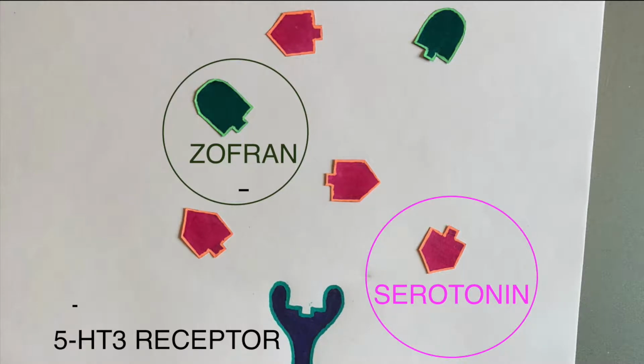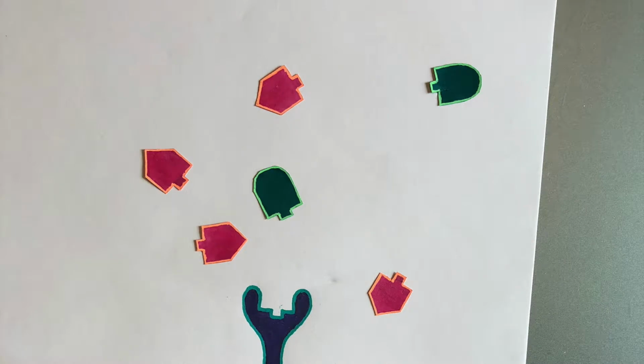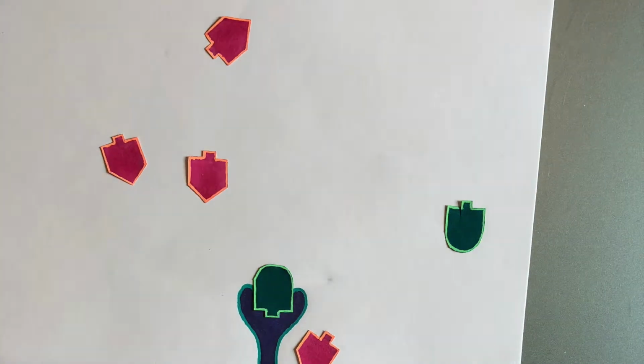Zofran prevents this biological process by competitively inhibiting the 5-HT3 receptor before the serotonin can bind to it. As a result, the vagus nerve is not irritated, which stops nausea and vomiting.